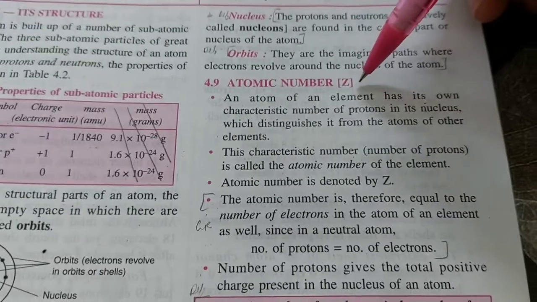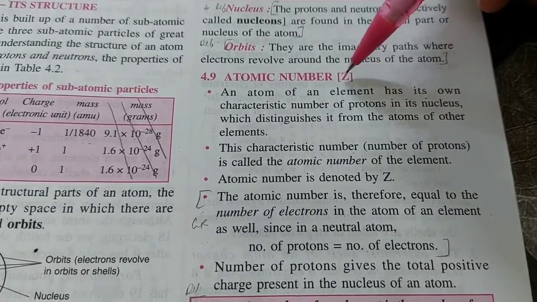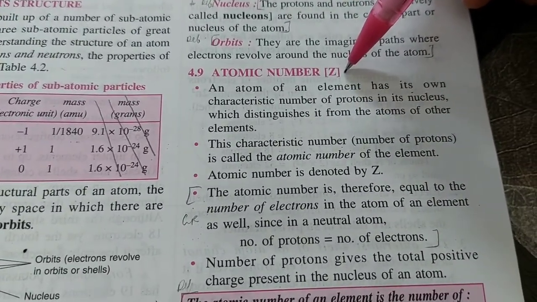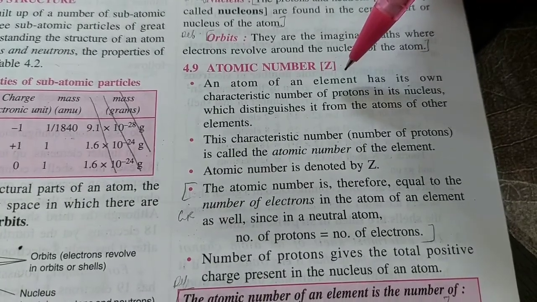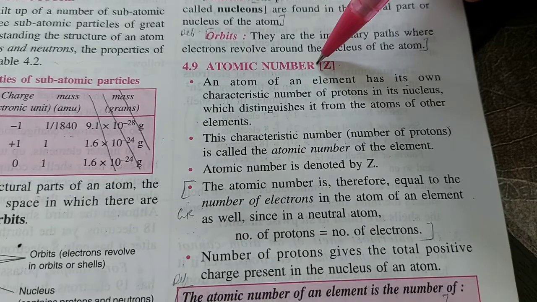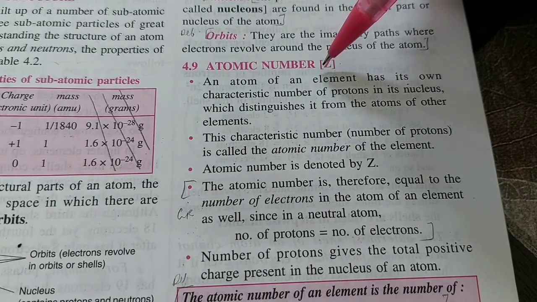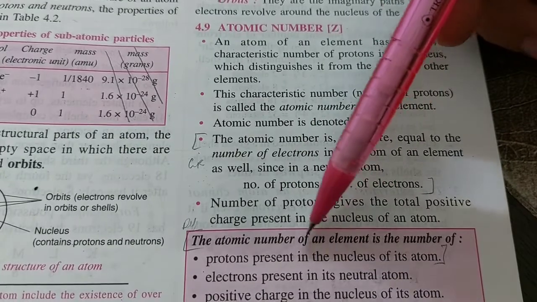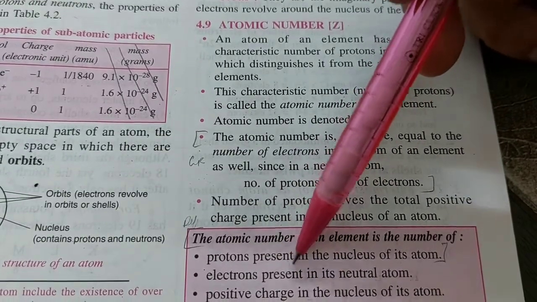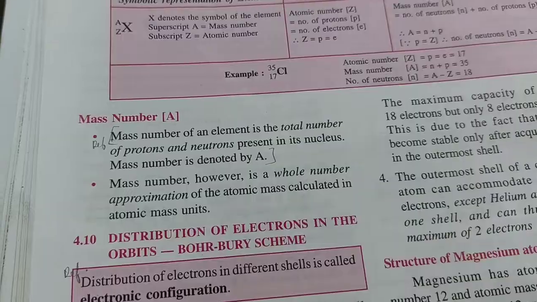Atomic number is the fundamental property of an element because this decides the number of electrons, because in a neutral atom the number of electrons is equal to the number of protons. So the atomic number will decide the electronic configuration, and that will decide the valency, and that decides all the chemical properties of that element. The significance of the atomic number is that it tells us the number of protons, electrons, and the amount of positive charge in the nucleus as well.